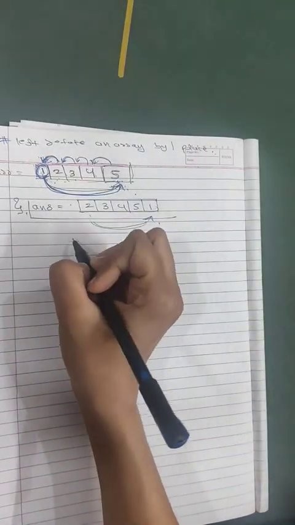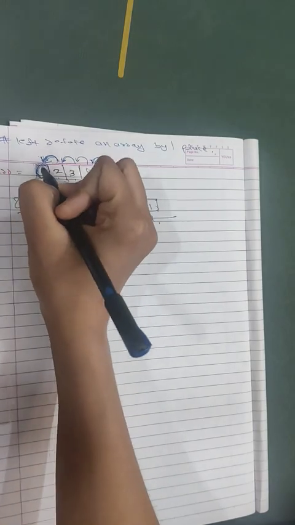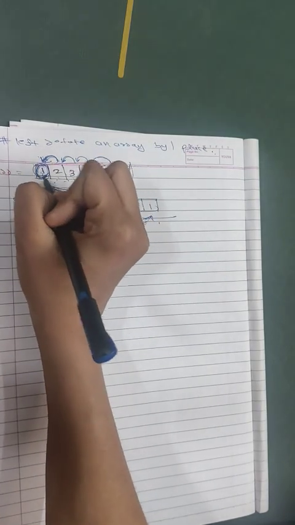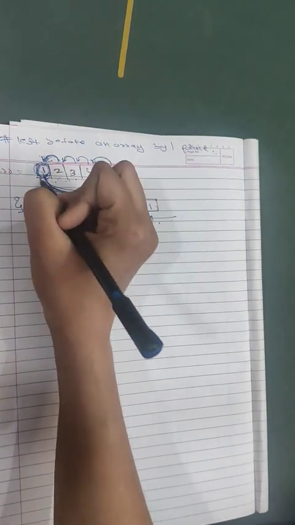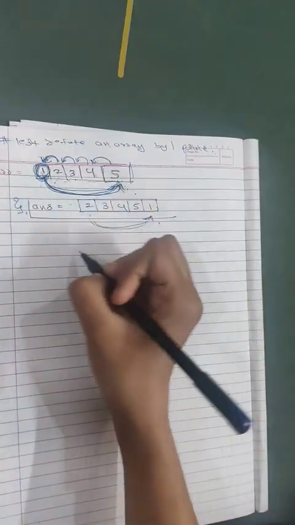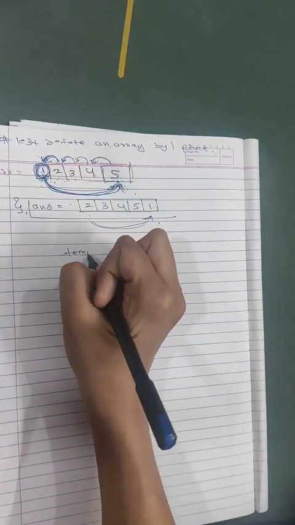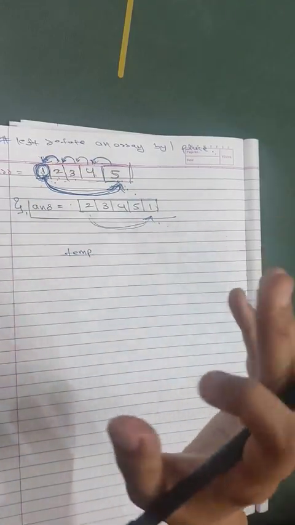Let's discuss that. Since we have to transfer the first element to the last position, we can store this first element into some variable. So let's take a variable. I'm just writing pseudocode. It is not language specific, and I will be sharing the pseudocodes of every question.